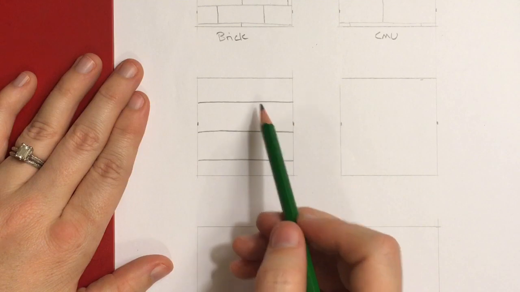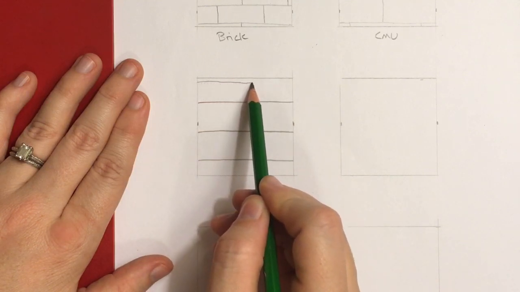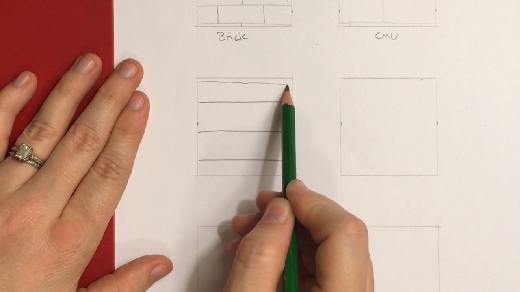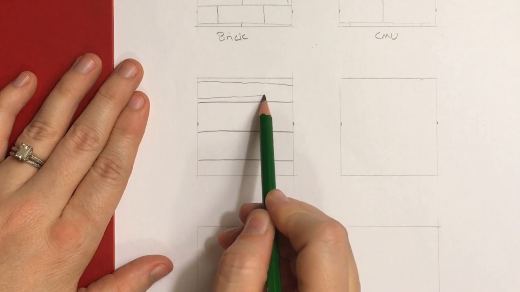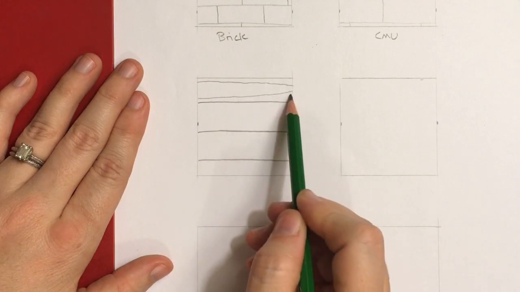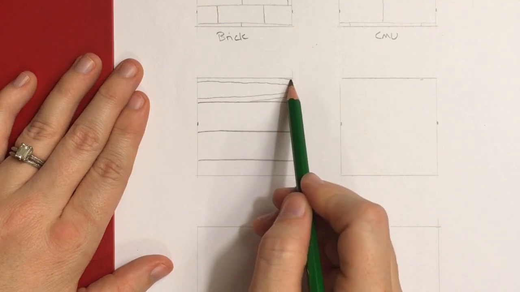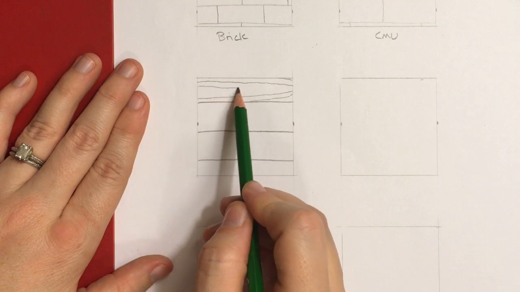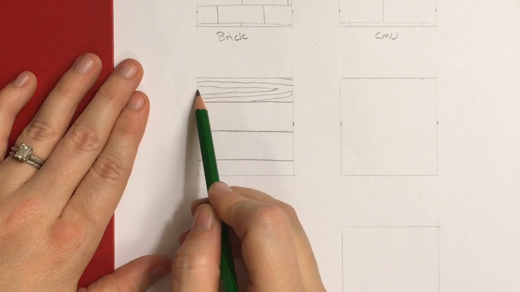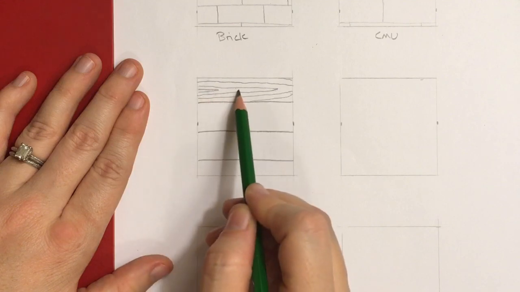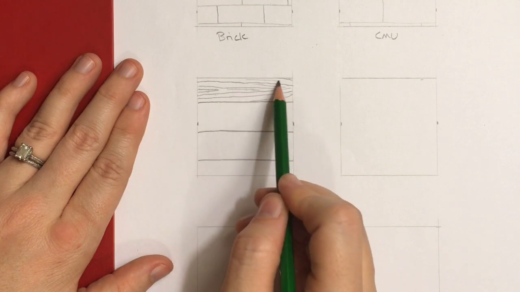On my first plank, you actually don't want to have straight lines. You want to have some wiggly lines. This one I'm going to come up there. I'm going to have this one kind of meet it. This is very organic. Throw in some extra lines.